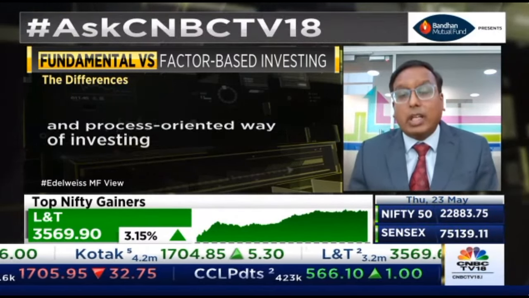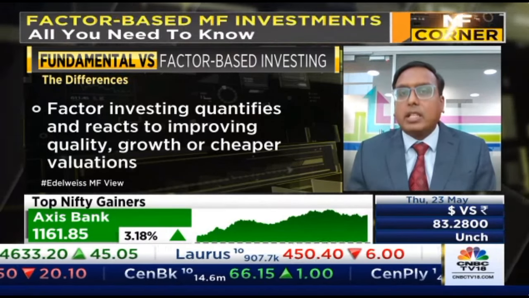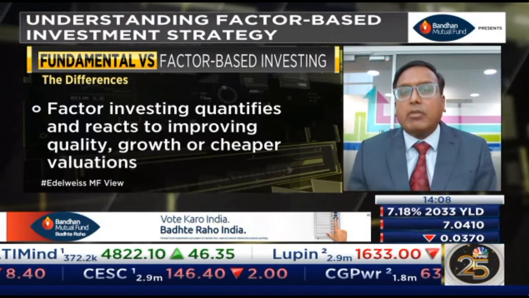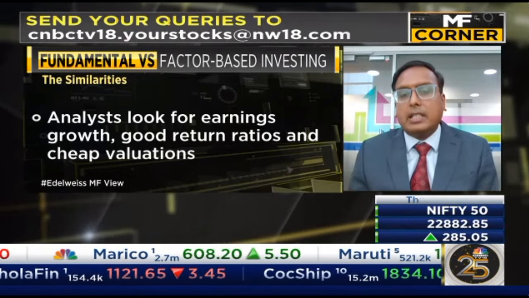In terms of returns, on a longer run, both factor-based investing and fundamental investing will deliver a similar kind of performance. But when you look at it from a risk-adjusted perspective, factor-based investing does far better. It gives you a smoother ride because you are tuned to many sets of factors, not only growth, but quality, value, across time periods. And hence that gives you a better, smoother ride.